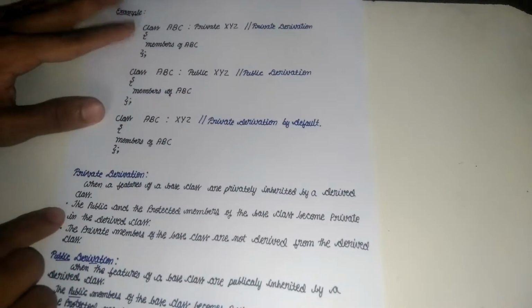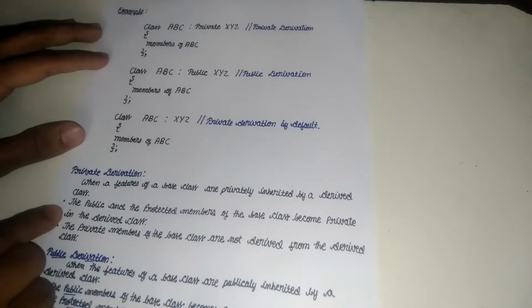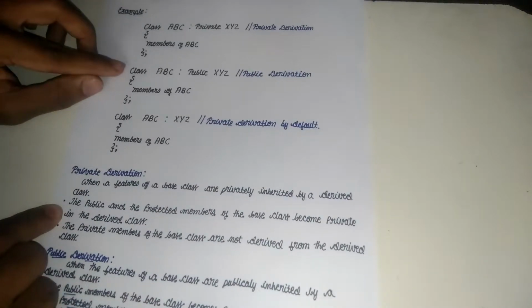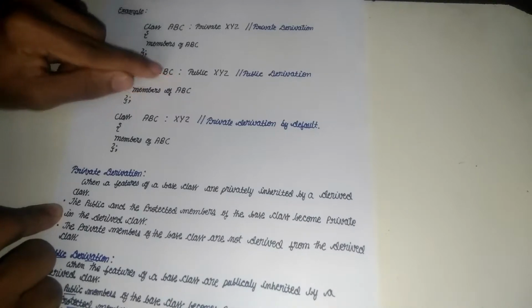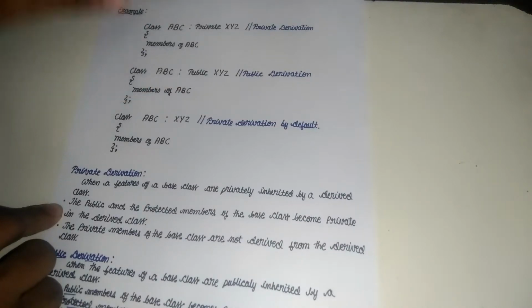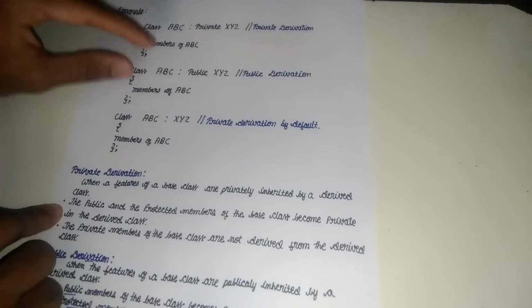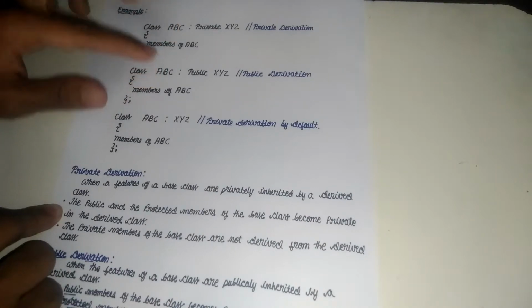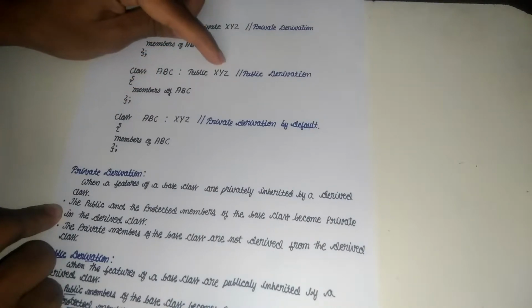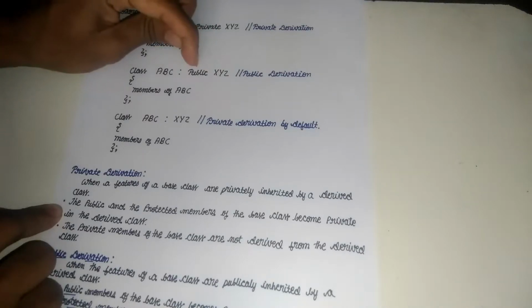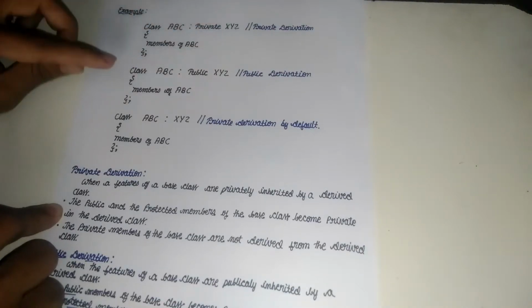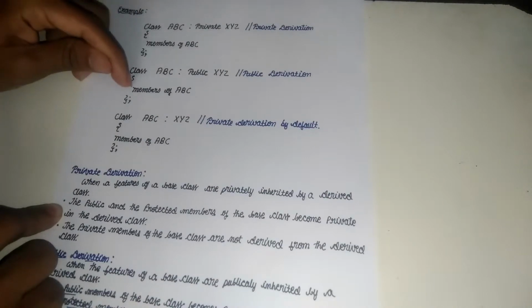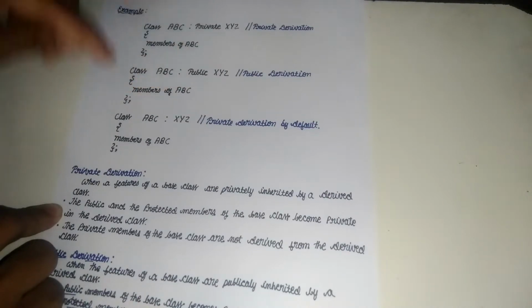And then we will see the public derivation. Here also it is the same. We will use the word class, and then it is followed by the derived class name ABC, followed by the colon, which says that the derived class ABC is derived from the base class XYZ, and then the visibility mode is public and the base class name is XYZ, and open the curly braces, and here we are going to write the members of ABC, then close the curly braces with semicolon.